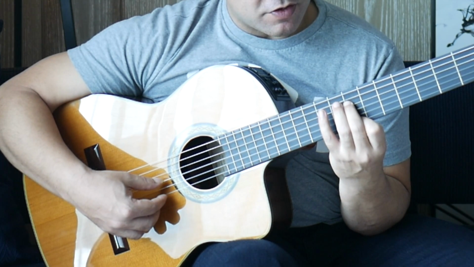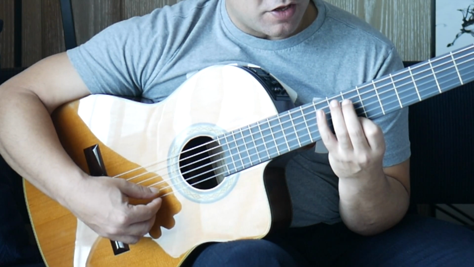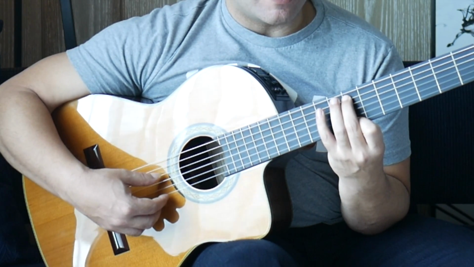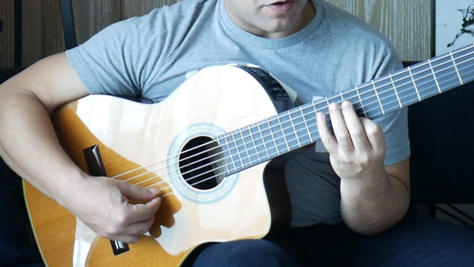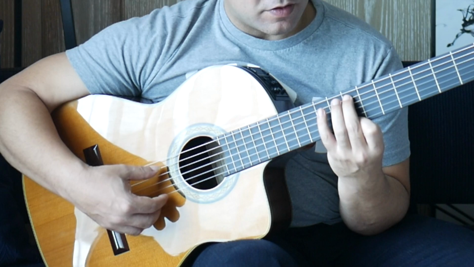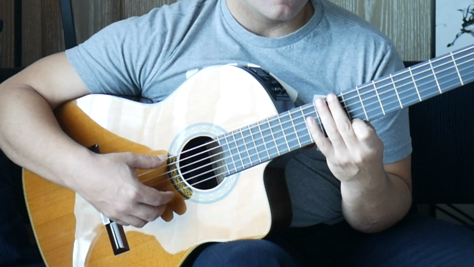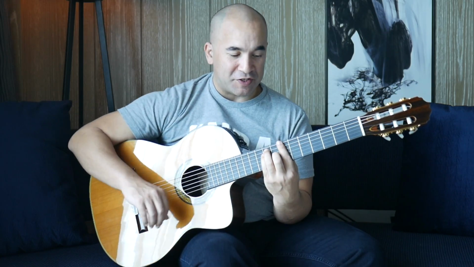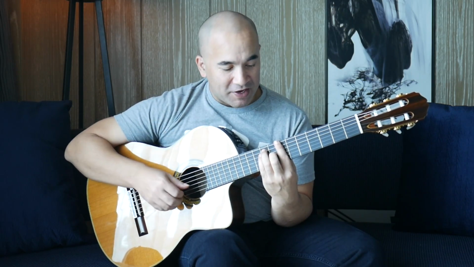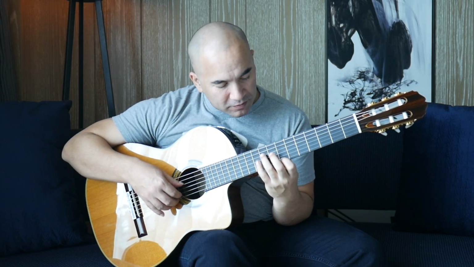7th fret on the D string, 9th fret on the A string, open G, then 7th fret, 9th fret on the A string, open G, 7th fret on the A string, open D, 8th fret on the 6th string. Okay, so this part, strum that again. You probably already recognize that.